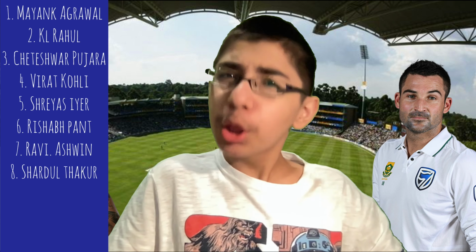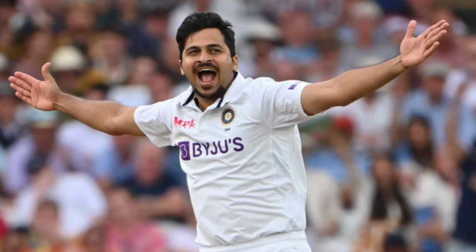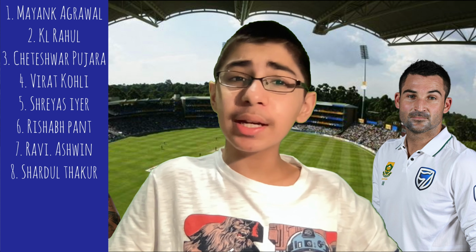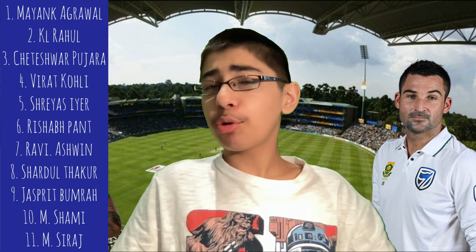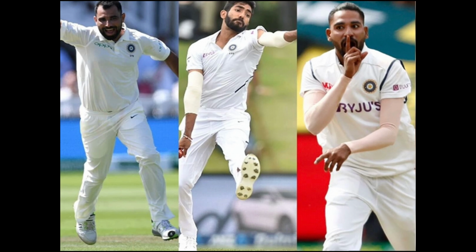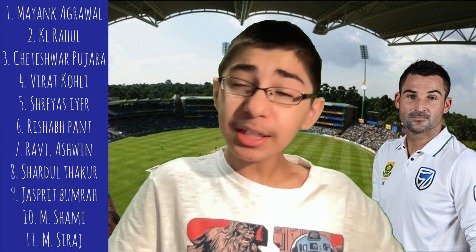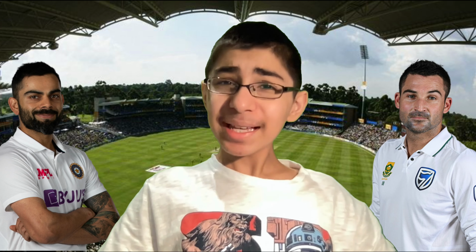At 8, the Lord Shardul Thakur. India doesn't have any seaming all-rounder in their side except Shardul Thakur, so Shardul at 8. And my 3 pacers will be Bumrah, Siraj and Shami. Obviously, some will be rested in the second or third match, but India still have plenty of pacers to choose from. My series prediction is that India will win 2-1.